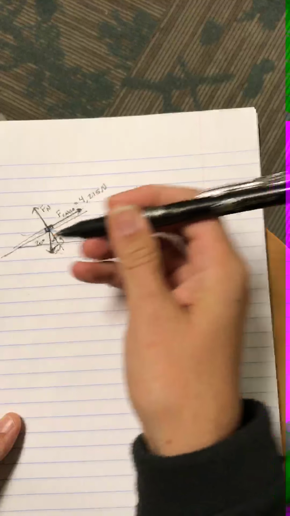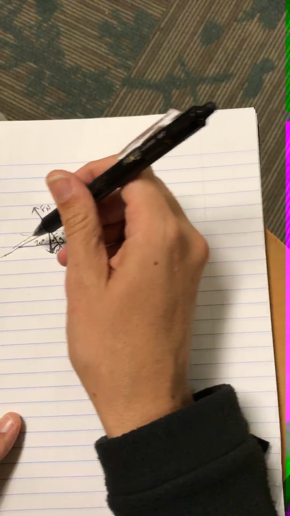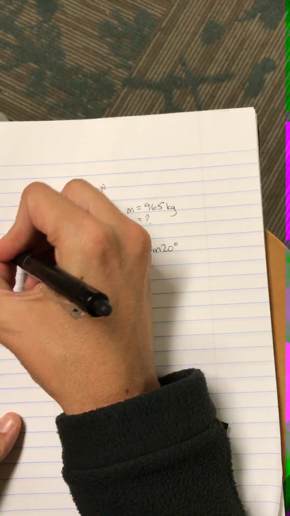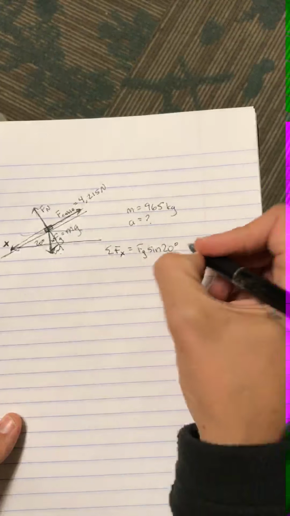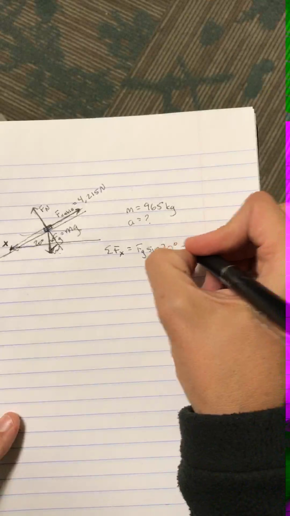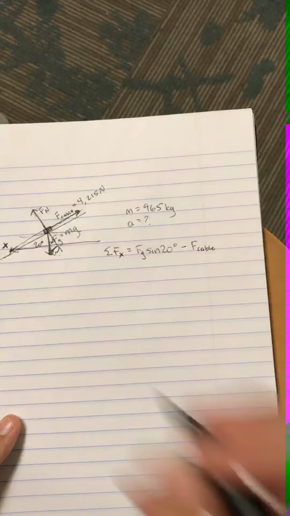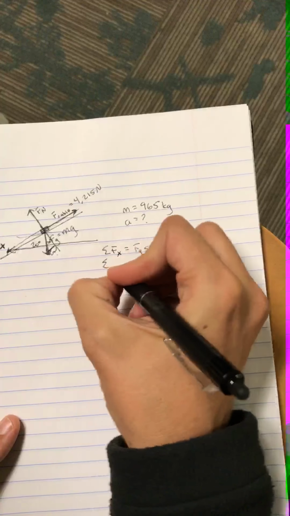And we know that this is the positive direction, right? Because it's sliding down. Defining our directions is really important. So we'll keep this positive and we'll make this one negative, minus the force of the cable. And that's going to be our net force in the x direction.